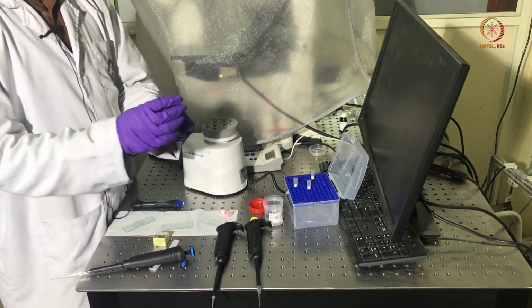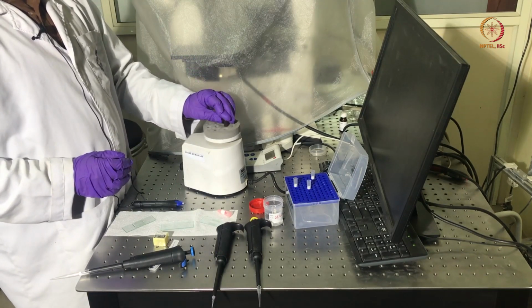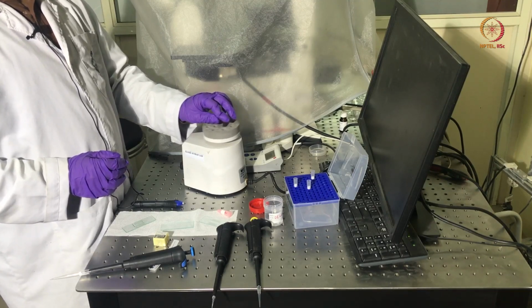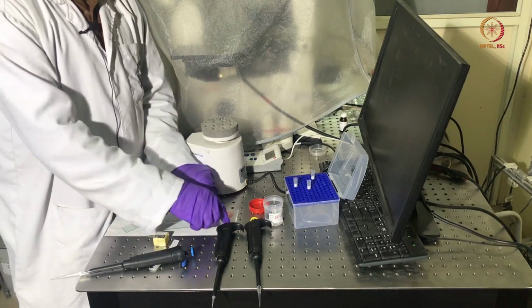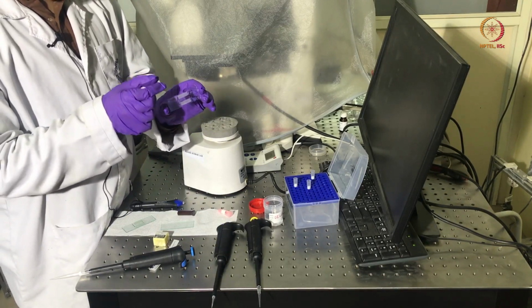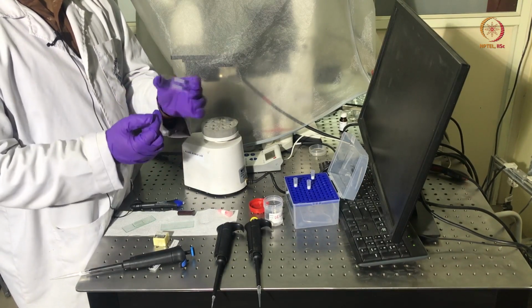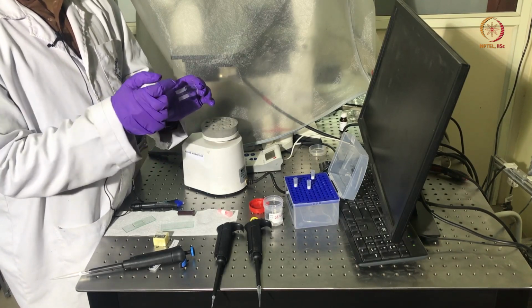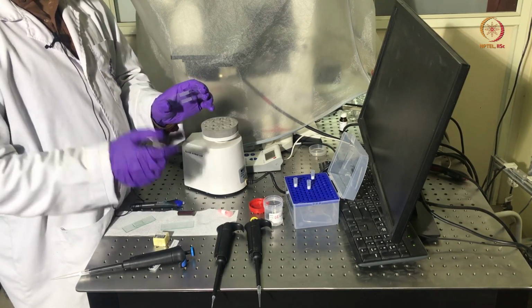Now in order to homogenize this mixture, we will put it in a vortex shaker for around 30 seconds. So now the required sample is ready, and we already have prepared a visualization chamber using 2 parafilm stripes and a square cover slip connected to them on a microscopic glass slide. So this observation chamber is open from the left and right sides, from where we will inject this solution.